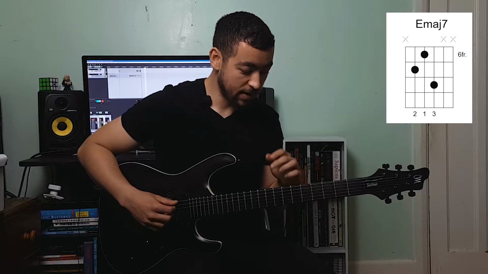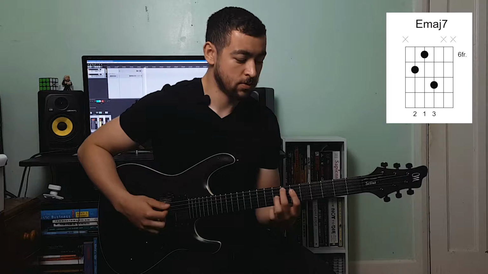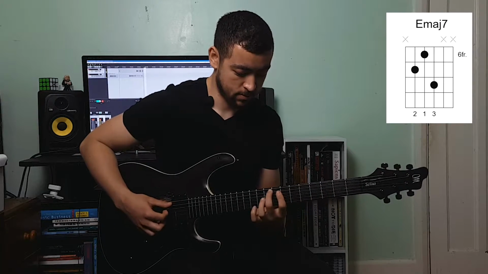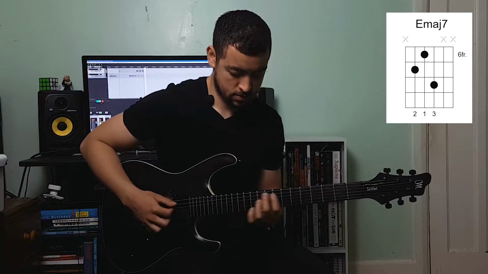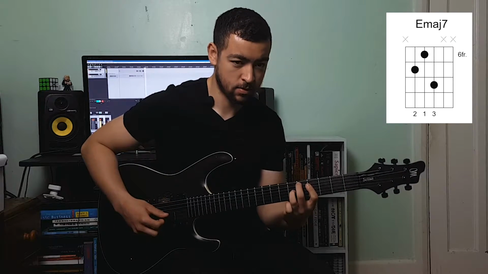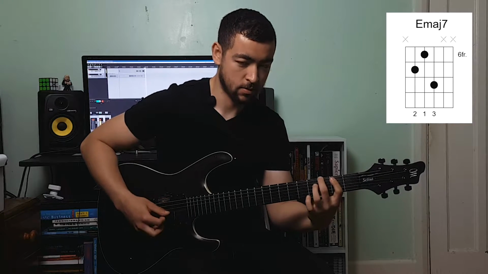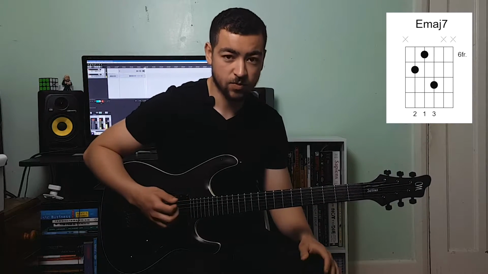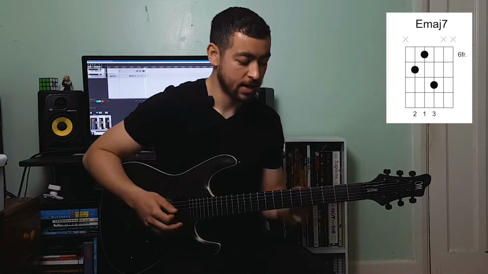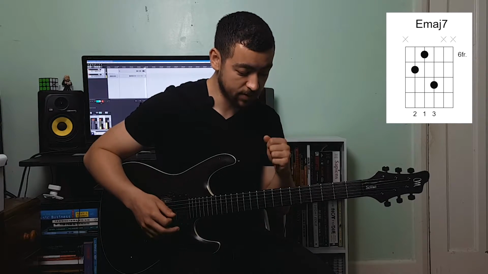And the cool thing about this chord is it's a really good way to change key because no matter where you play it, it kind of sounds pretty cool. So yeah, really good way to change key and a really cool sounding chord.